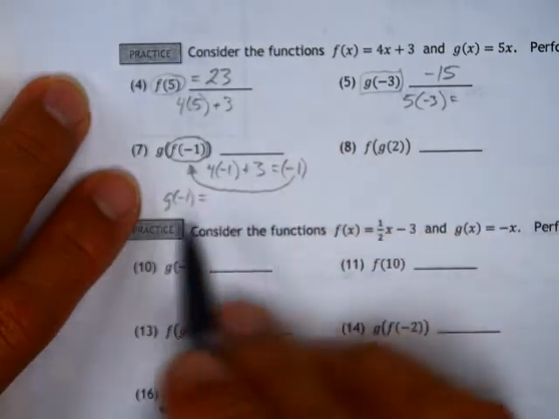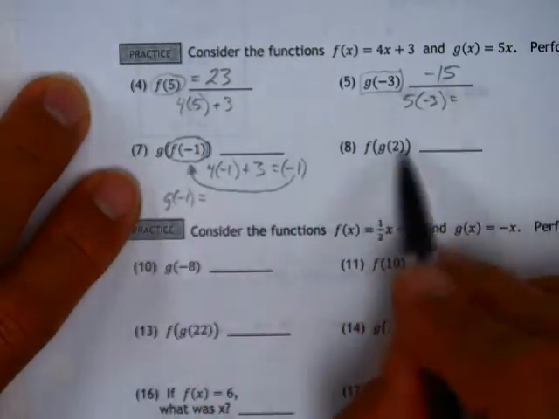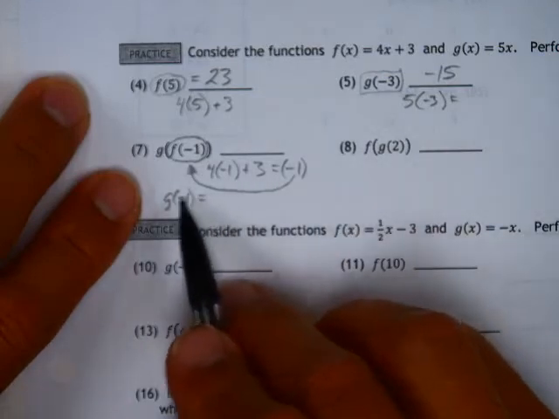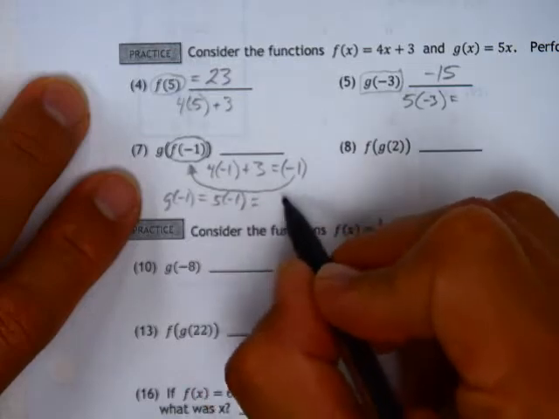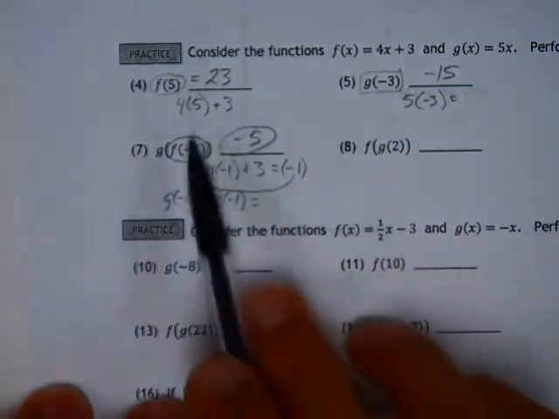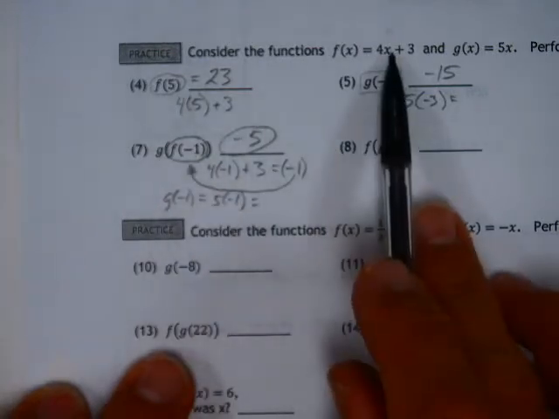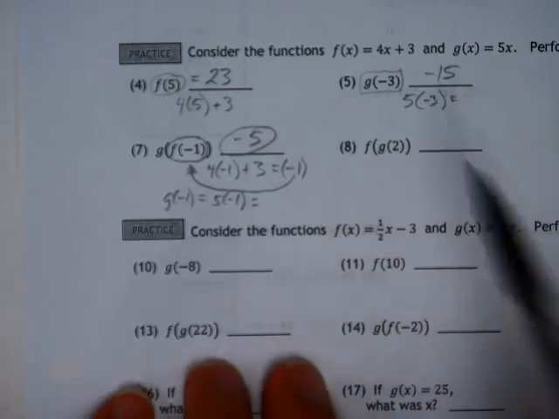That could be confusing because you might just say, well, ignore the f and plug it in here. Well, it worked out that way, but it won't always, and most of the time it won't. g of negative 1 is 5 times negative 1. So the result is a negative 5. That's two problems in one. We plugged negative 1 into the first, and the result of that we plugged into here, like we did with our function machines today. You drop it into one, and the result you drop into the other.